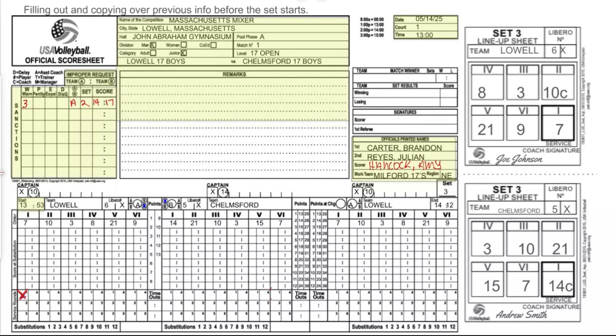But we are talking changing courts. So if you're playing to 15 points, the court change will happen when someone gets to 8 points first. And then if you're playing to 25 points, the court change happens when someone gets to 13 first.